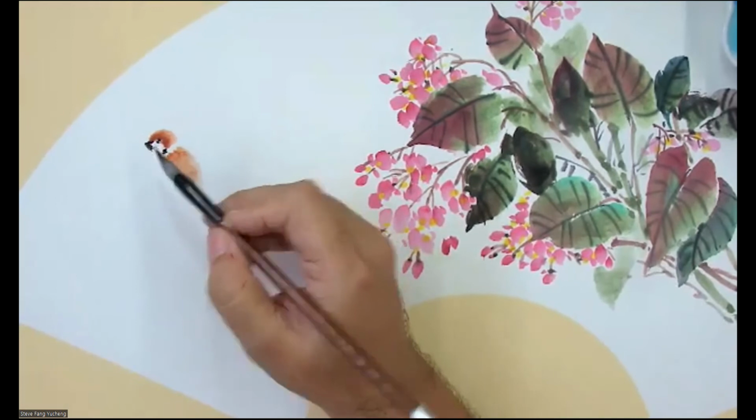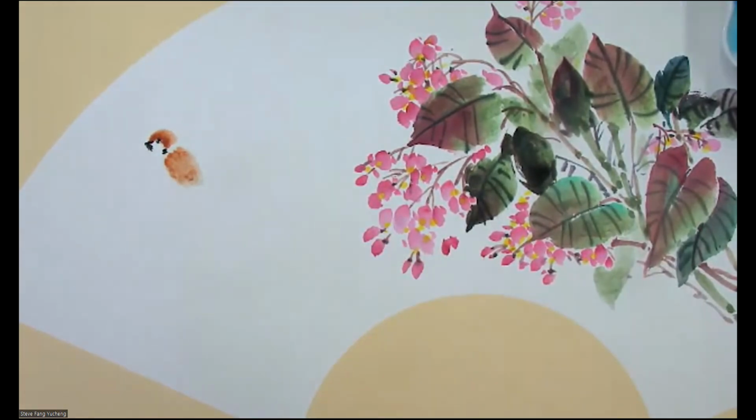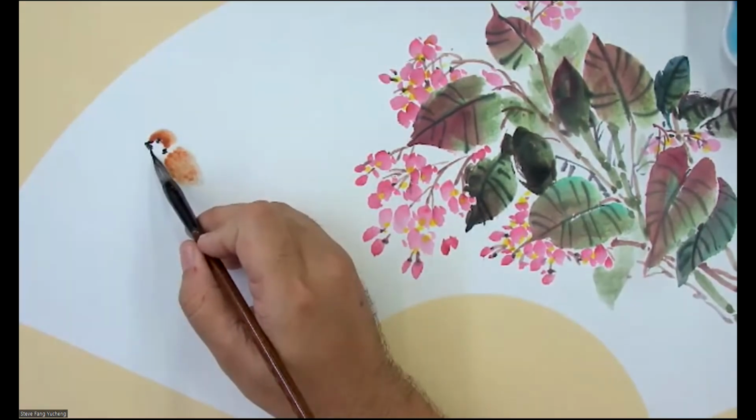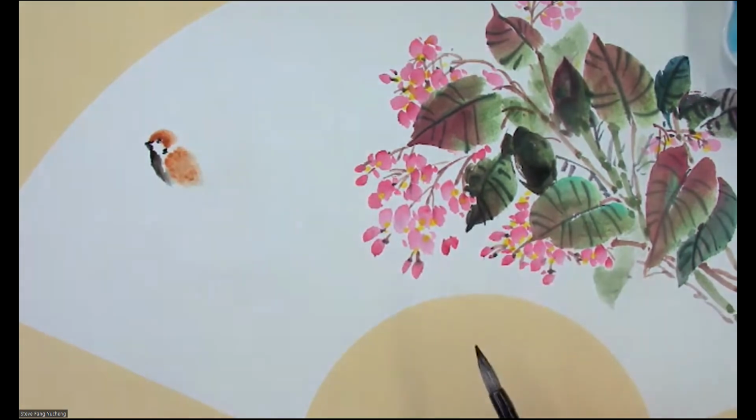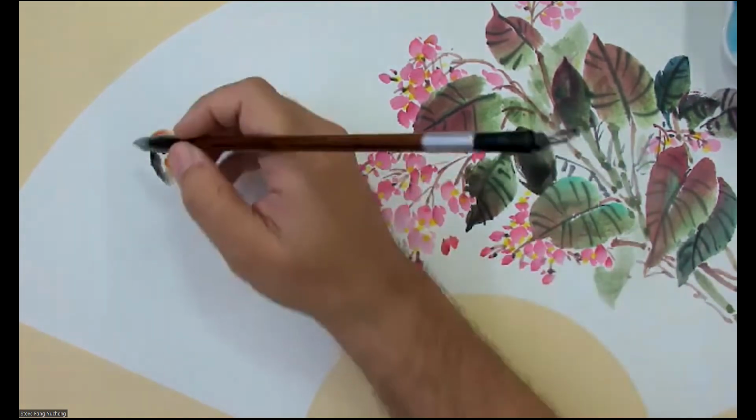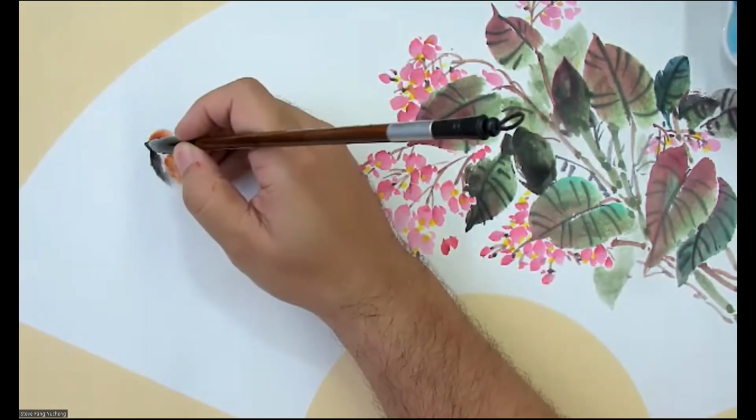You come back to the lower side of the bird, under the beak. So we go this way, press down a little more. So this is the tummy area for the bird. Of course, the beak changes a little bit.